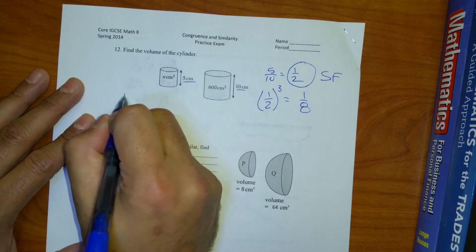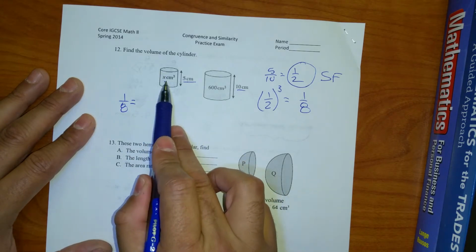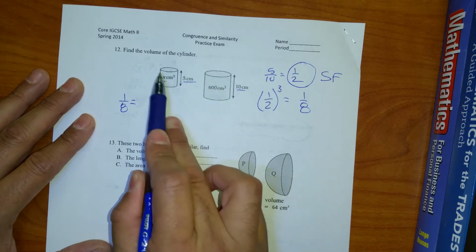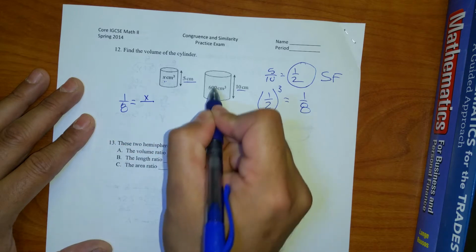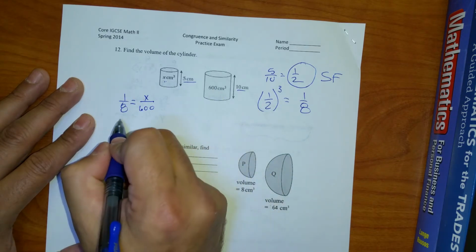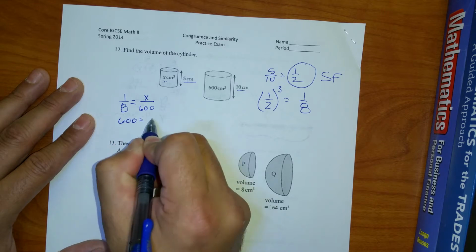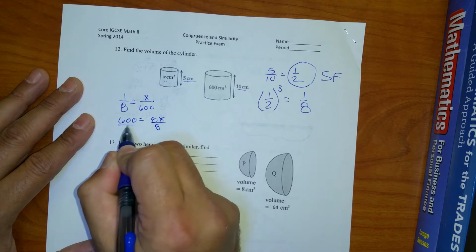So I use 1/8 equals, now the 1 goes with this one, the 8 goes with this one. If the 1 is on top here, the x goes on top over 600. I do my cross products and I get 600 equals 8x. Divide both sides by 8.